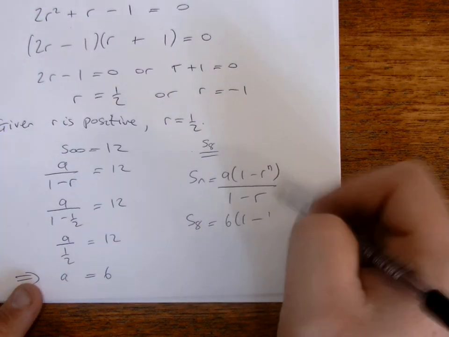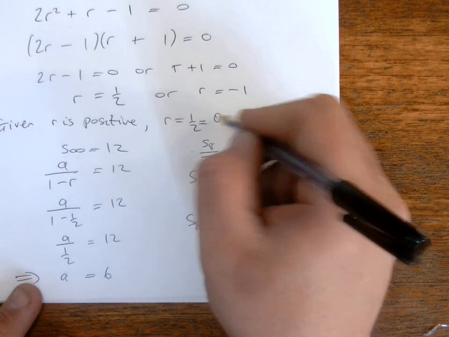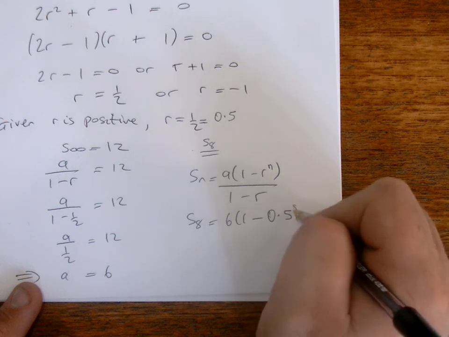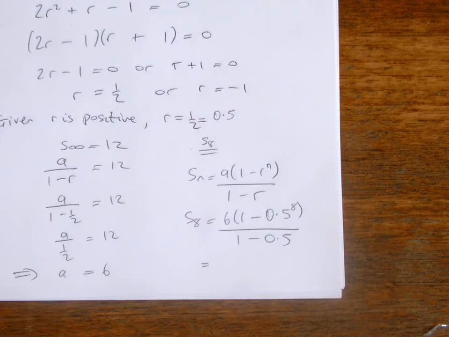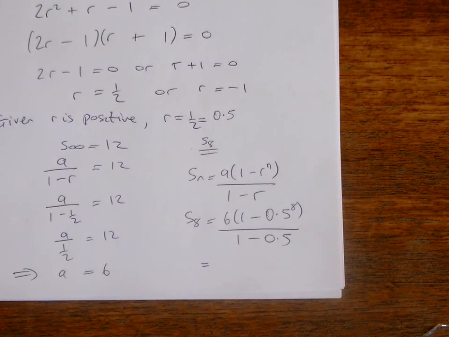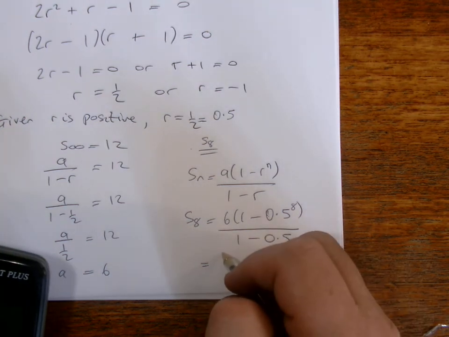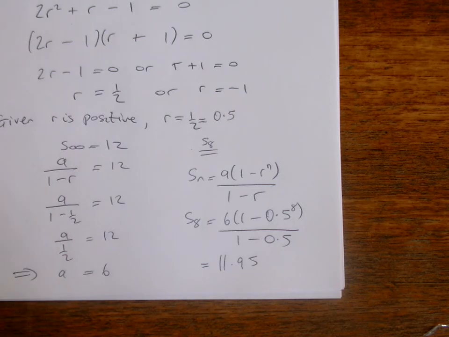Now, to help you here, put R as a half, but put it as a decimal, because it's easier to write when it comes to powers, yeah? Do that, because it's going to save you a little bit of work. So on my calculator we get, what did it ask for? 2 decimal places, 11.95 I've got there.